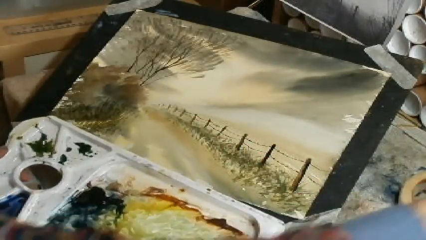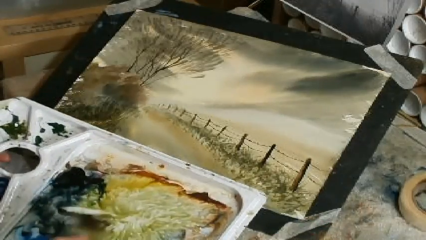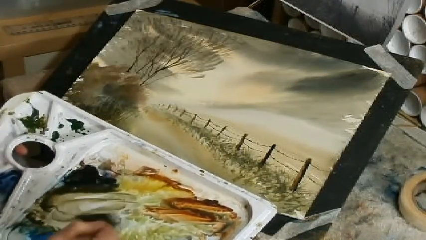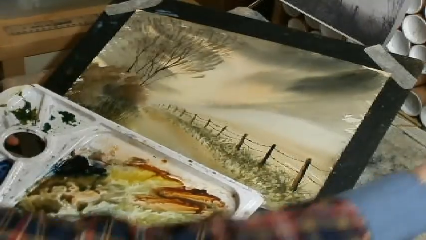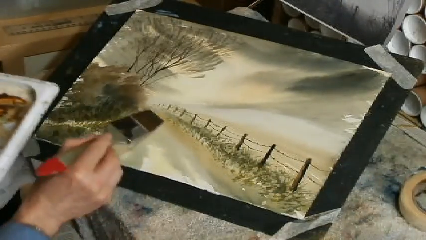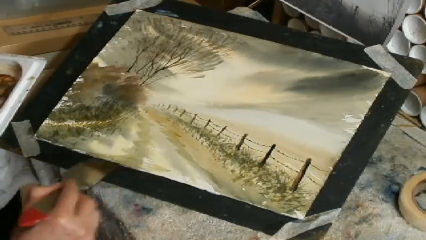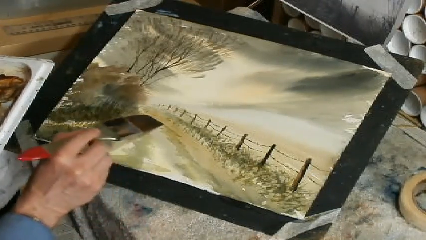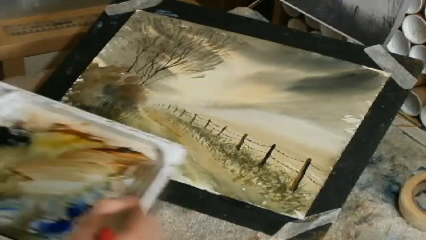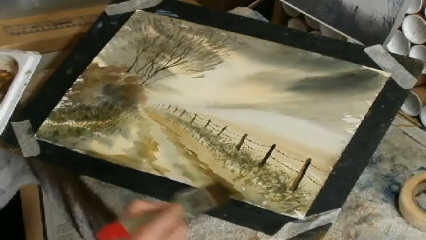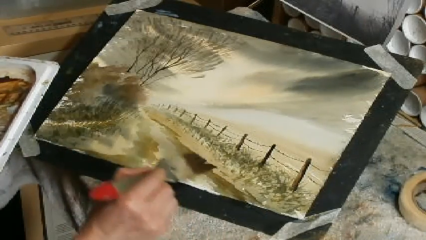I just want to increase the interest in the path a little bit by adding a dark grey, but it's quite watery, quite runny, so it's very wet, and I'm just going to put some interest in this path, and as it comes forward just widen the track. Again, a little bit of warmth in the foreground, and I've got some interest there in this foreground path.